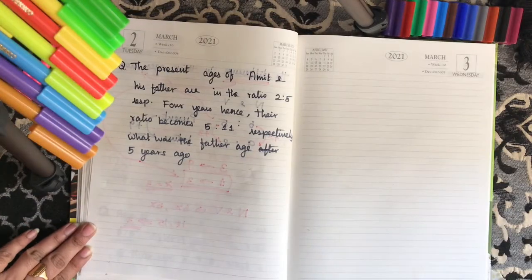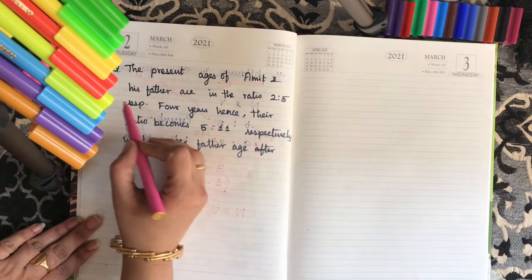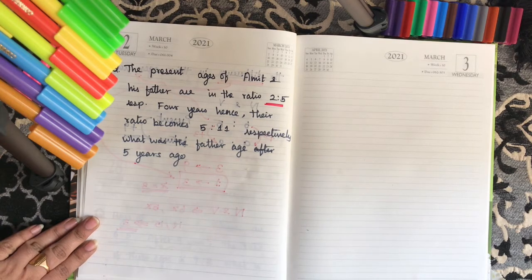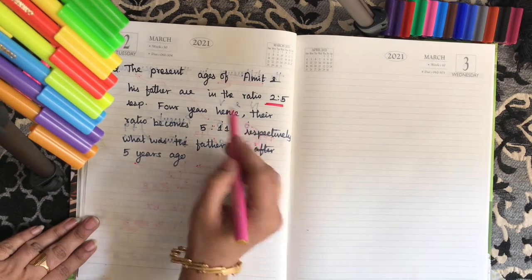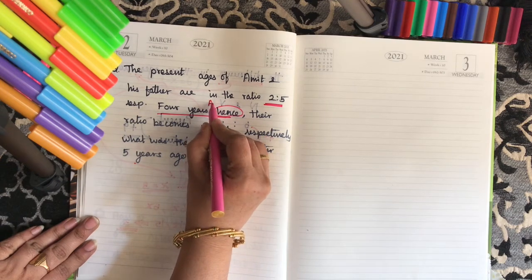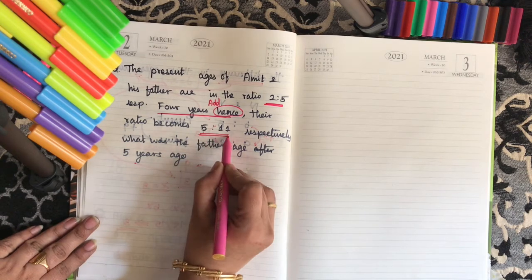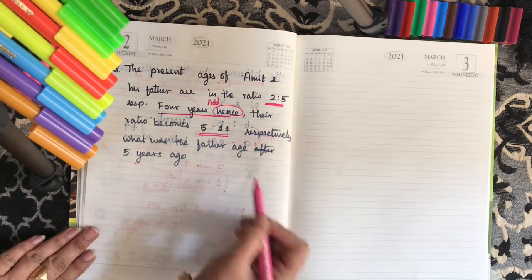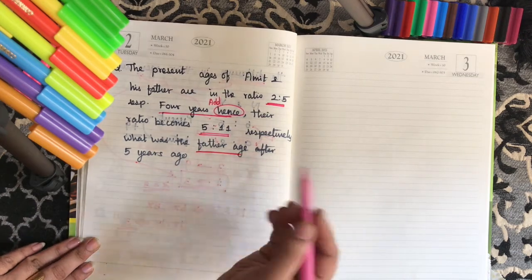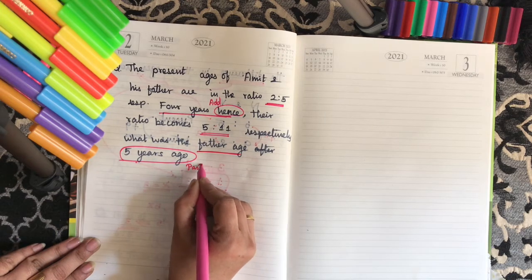Okay, let's see another sum. The next question: the present ages of Amit and his father are in the ratio 2 is to 5. 4 years hence, that is, hence means future, so add, their ages become the ratio 5 is to 11 respectively. What was the father's age 5 years ago? That is, they are asking the past.